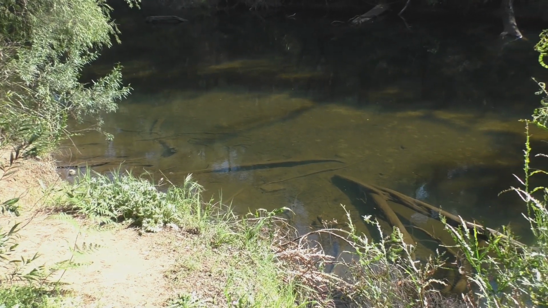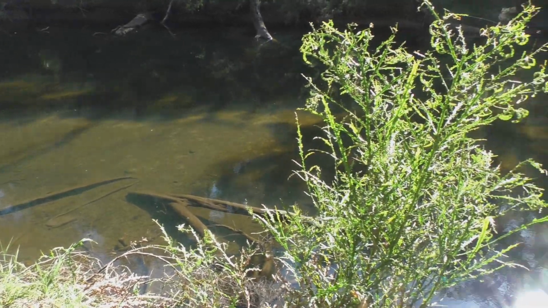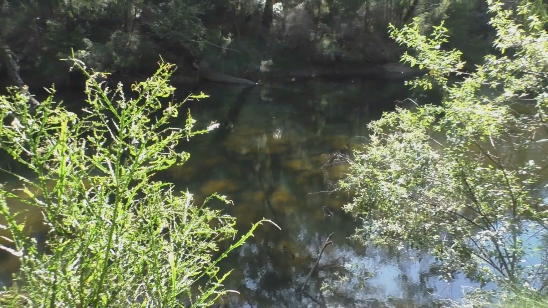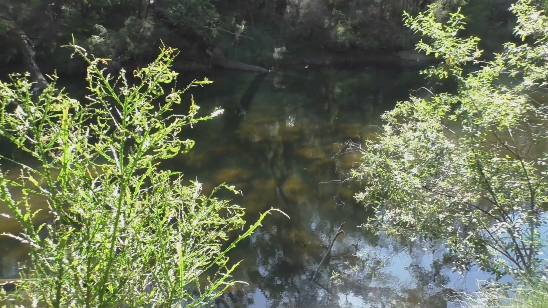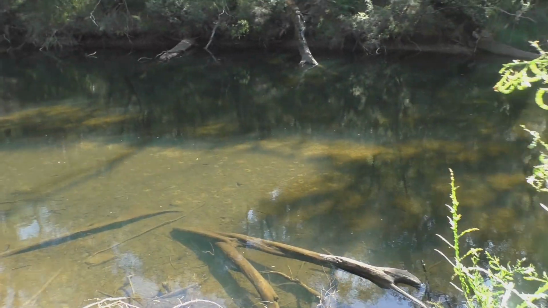Looking at the flow, they haven't got that much coming out at the moment, so whether the fish are going to be that active, I don't know. Whether there's even any fish in this area, I don't know, because we're right in the Honeymoon Pool zone. You may have to go further out.